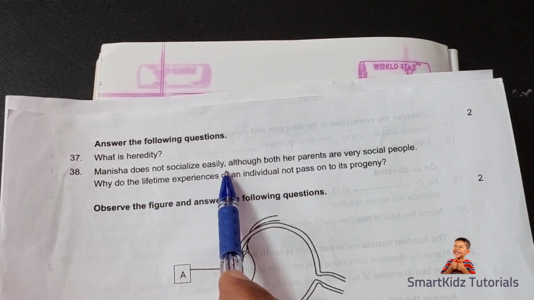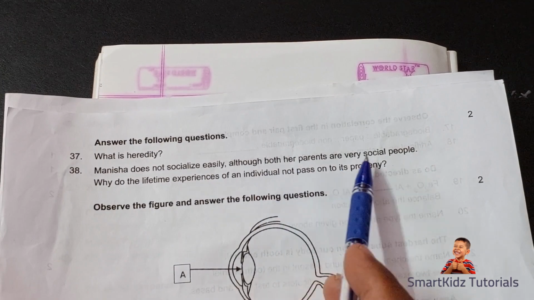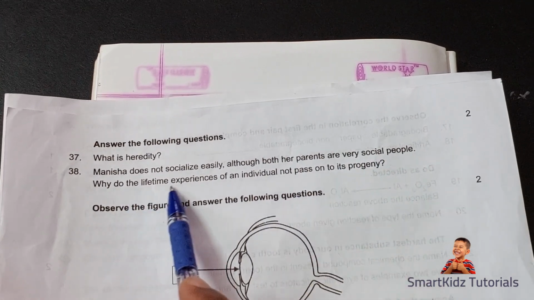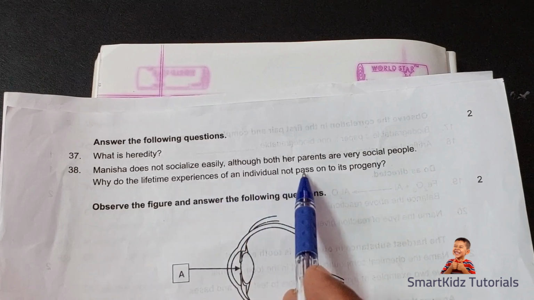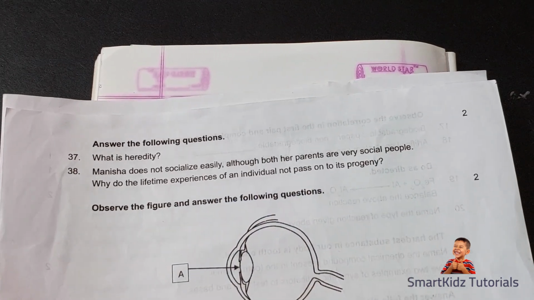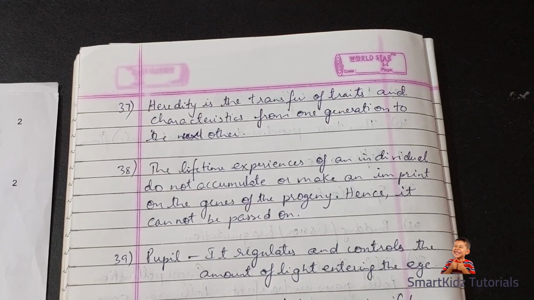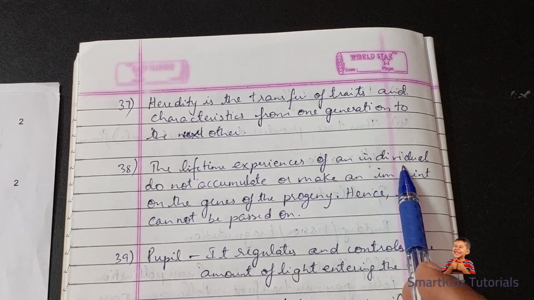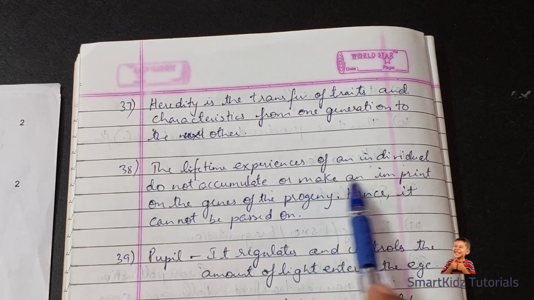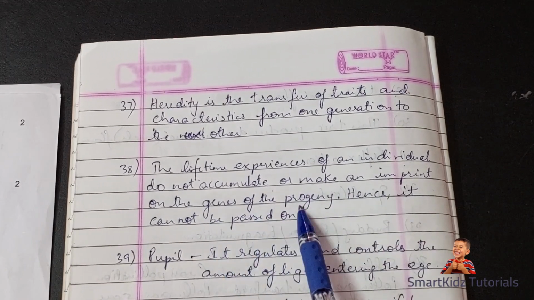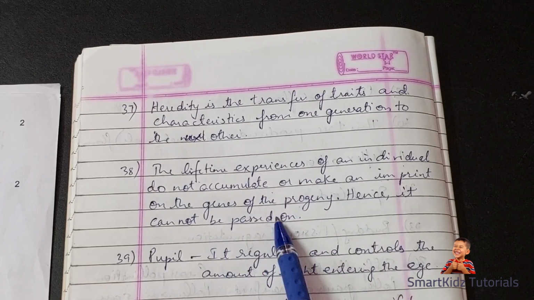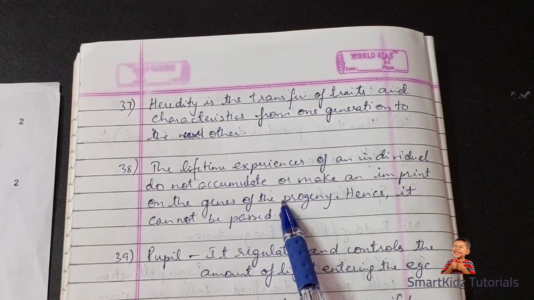Question number 38. Manisha does not socialize easily, although both her parents are very social people. Why do the lifetime experiences of an individual not pass to its progeny? The answer is, the lifetime experiences of an individual do not accumulate or make an imprint on the genes of the progeny. Hence, it cannot be passed on. In simple words, that's what I told you.